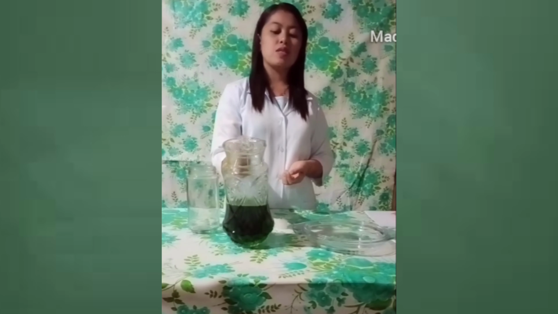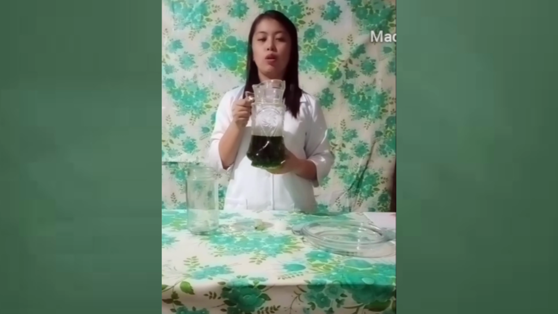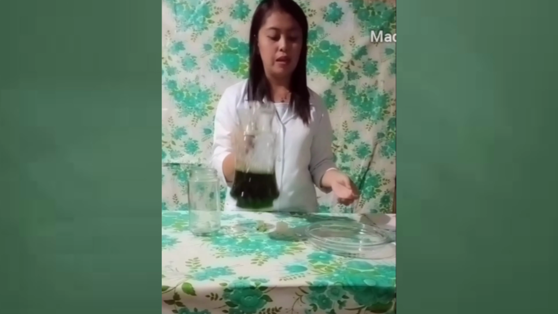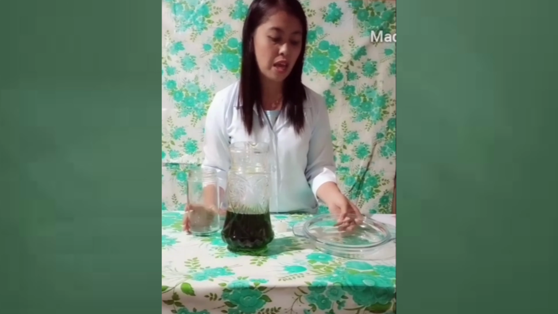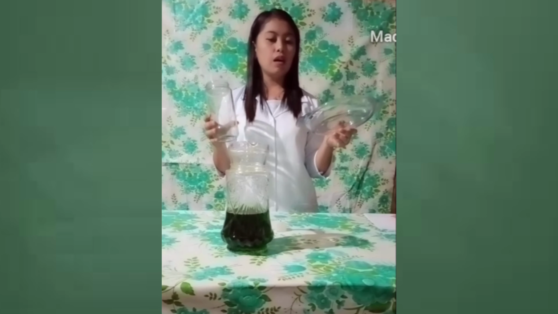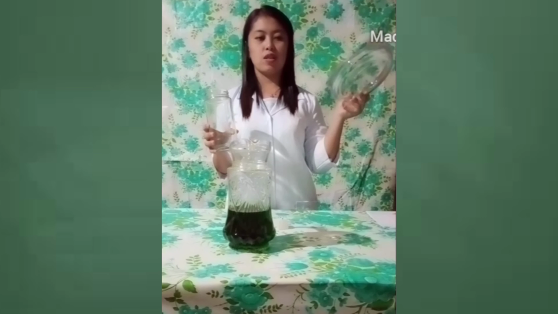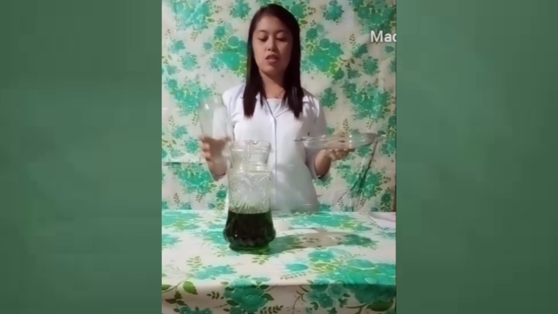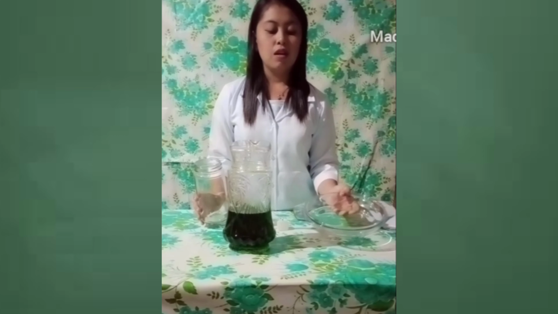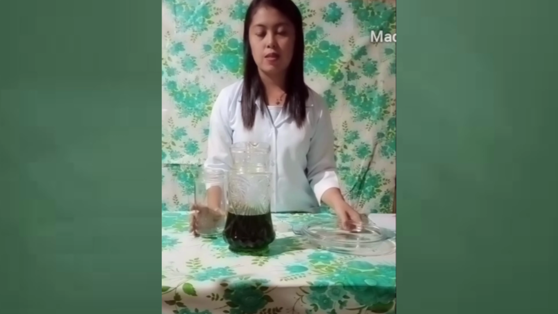We use colored water so we can easily observe changes in the water level, if there will be any. We also use transparent materials such as this dish and jar made of glass for easy observation.